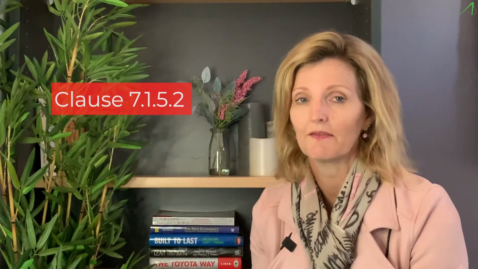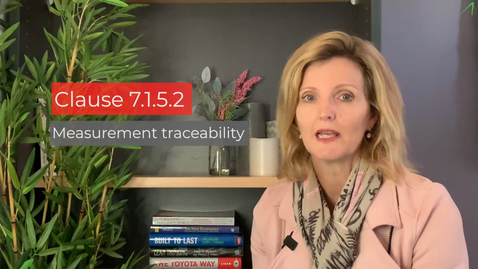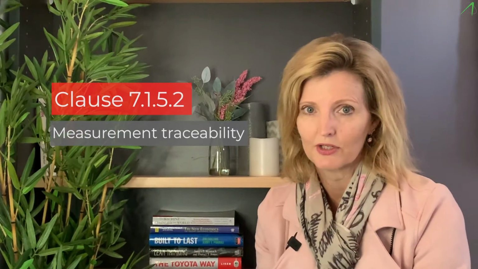Design and development is a common clause that's stated as not applicable, as in some businesses they do just purchase and then resell, and there's no design or development involved. Another common clause is clause 7.1.5.2, measurement traceability, which is essentially equipment calibration.